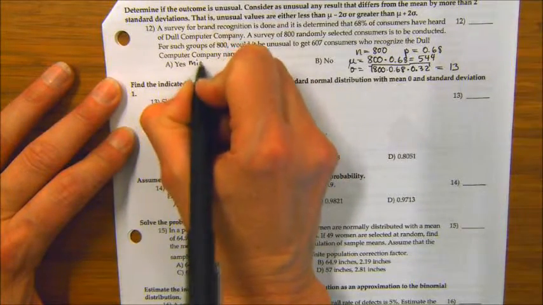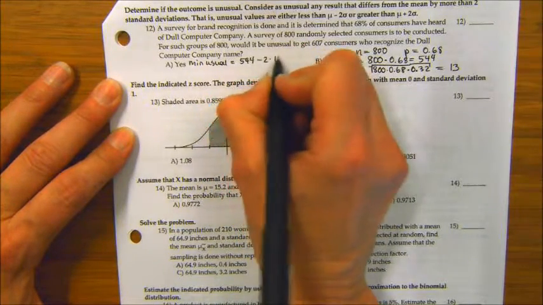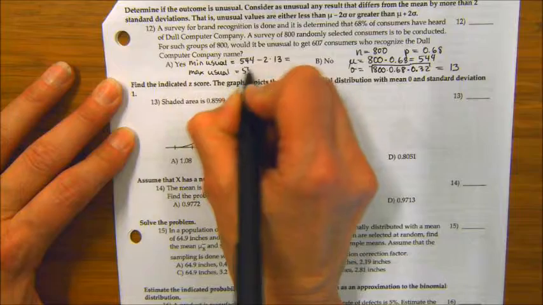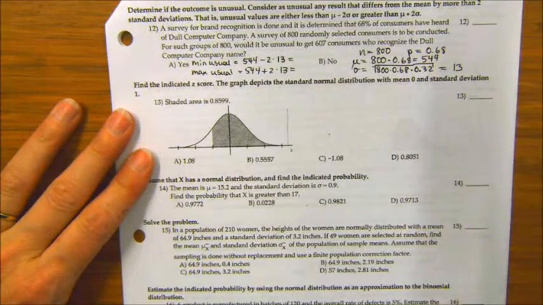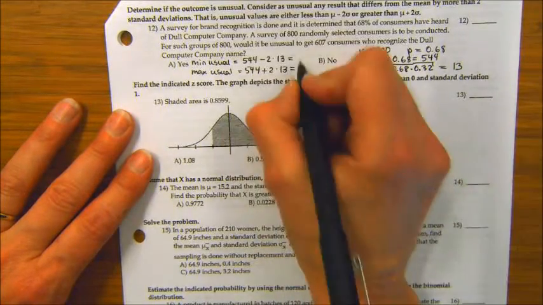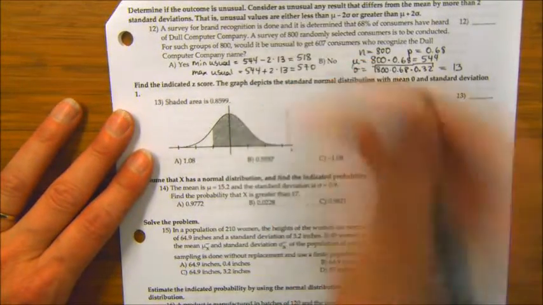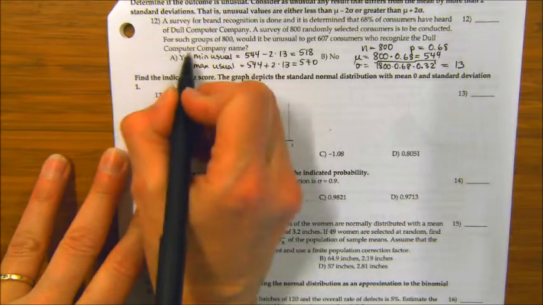Okay, now we're going to find the minimum usual value and the maximum usual value. The minimum usual value is mu minus 2 times 13. And then the maximum usual value is the mean plus 2 times the standard deviation. So can you guys calculate both of those? So I have 518 for the minimum and 570 for the maximum. So we would expect between 518 and 570 people. So is it unusual to get 607? Yes, because it's greater than the maximum.